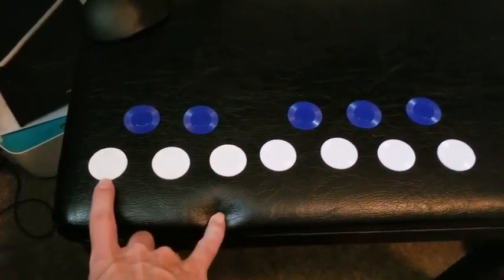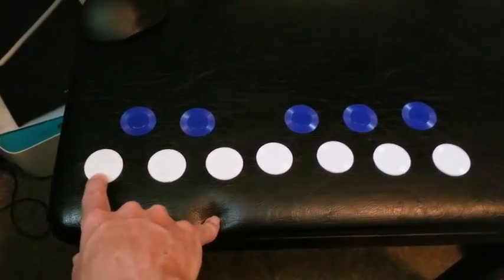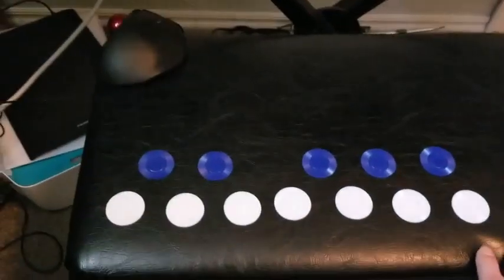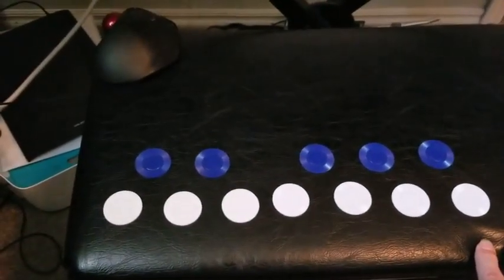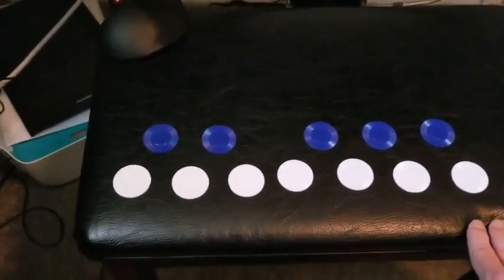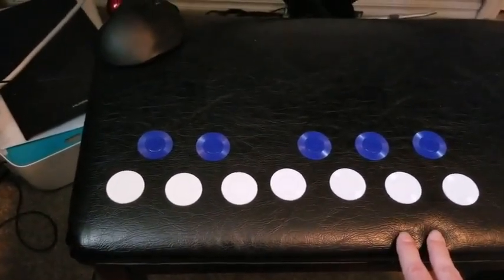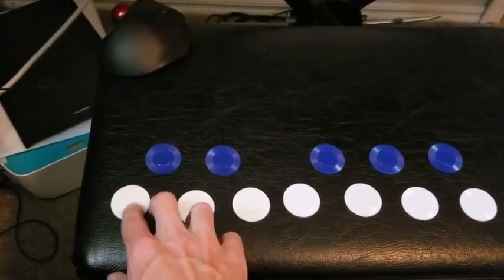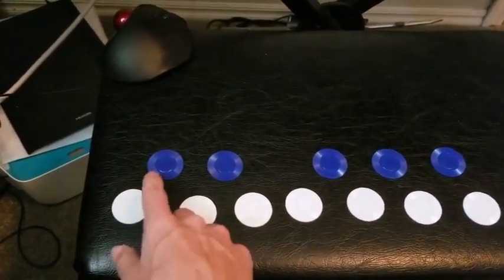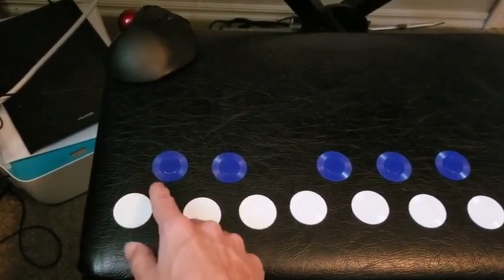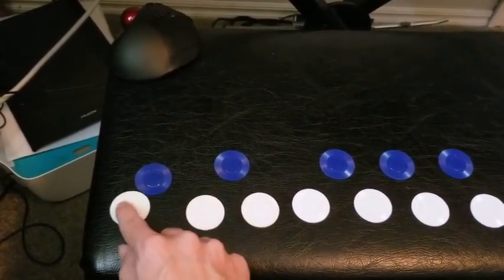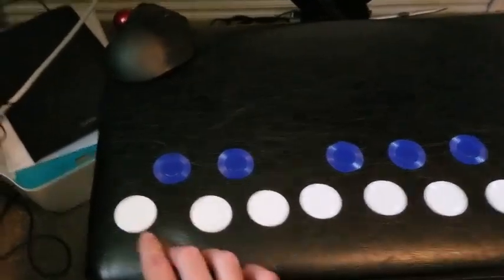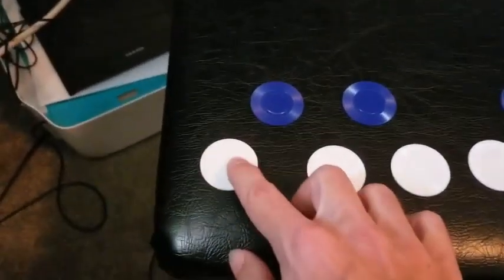Clearly in this example, the white chips represent white keys and the blue chips represent black keys. Now we know that between any two chips, between this chip and this chip, is the smallest interval known in music, which is a half step, or it's also called a semitone.